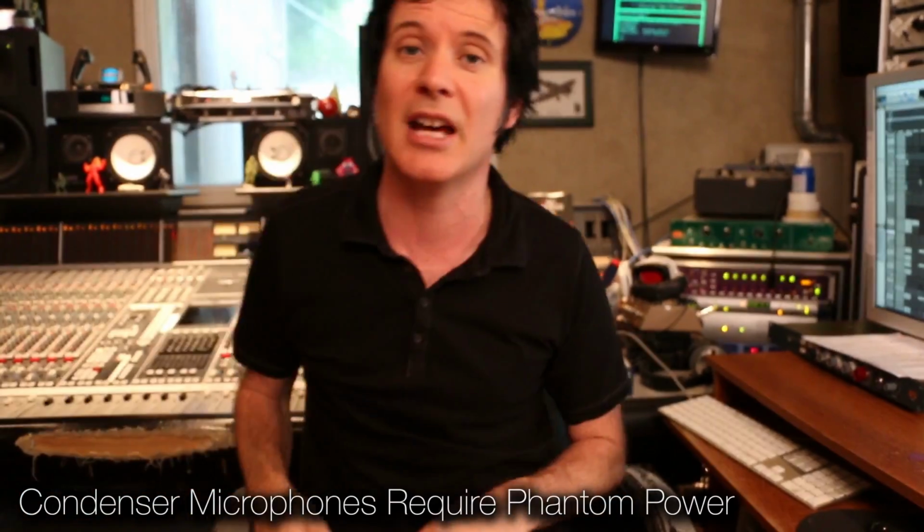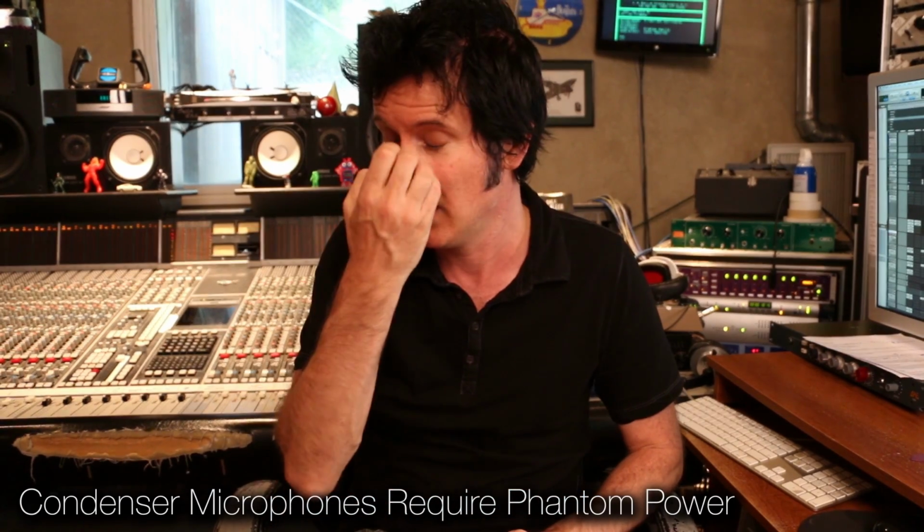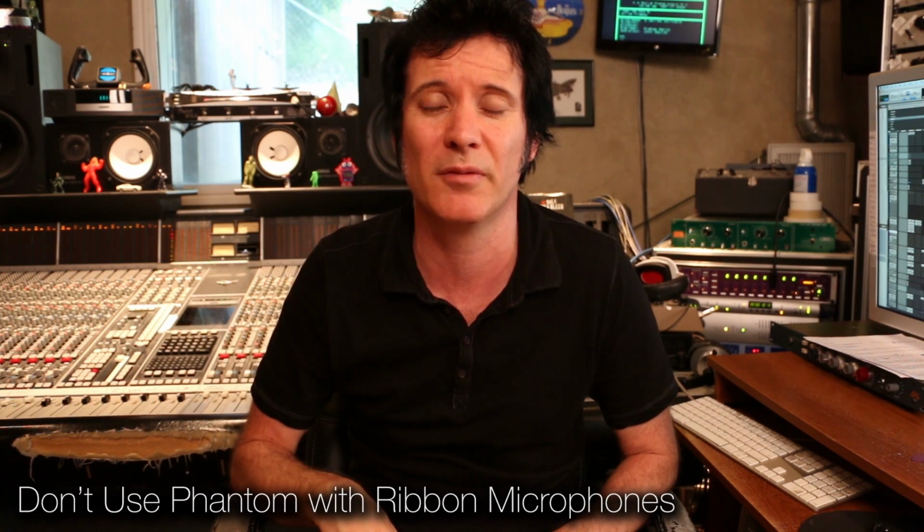You don't need it for dynamics. They won't damage the microphone. But of course, if you're using a ribbon mic, especially the older ribbon mics, you can actually damage the ribbon mic by sending phantom power to it.